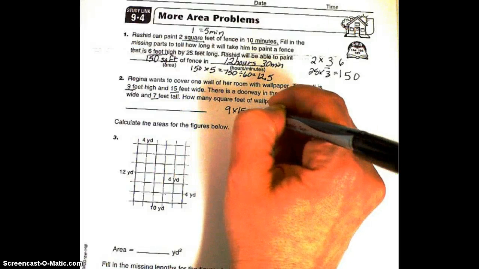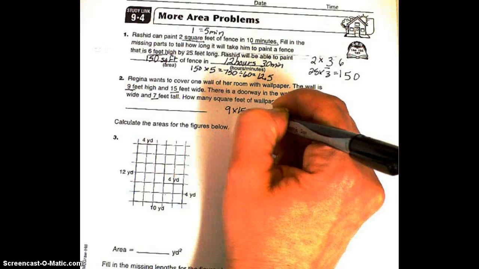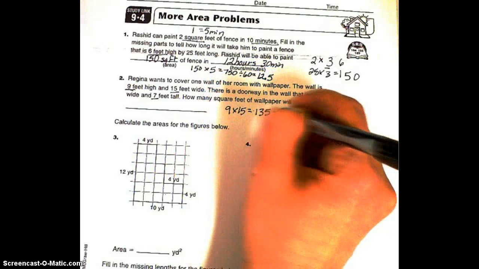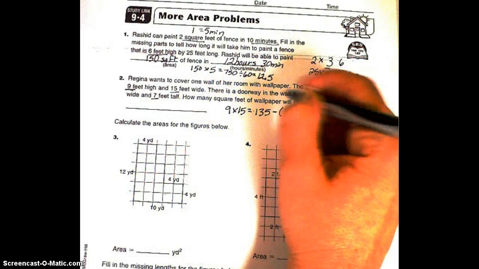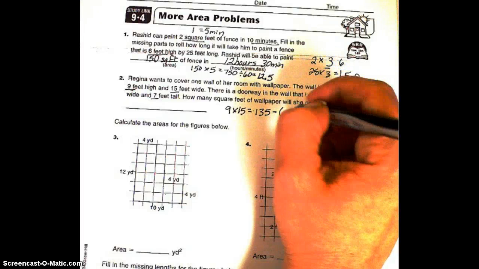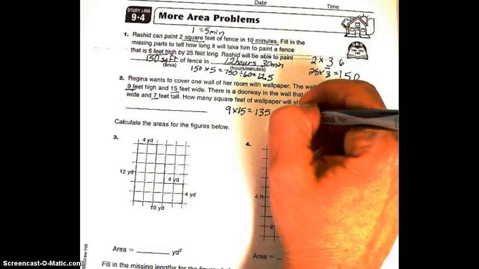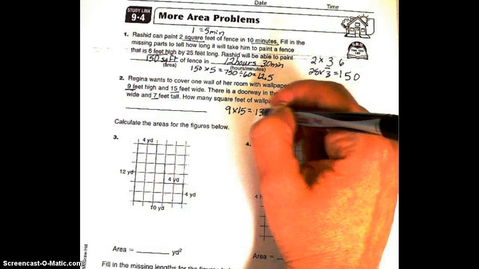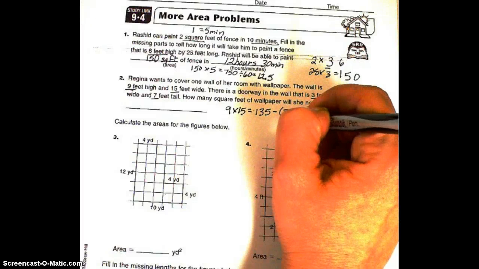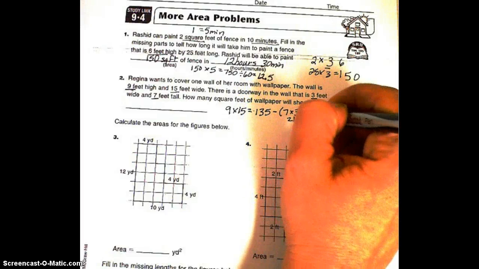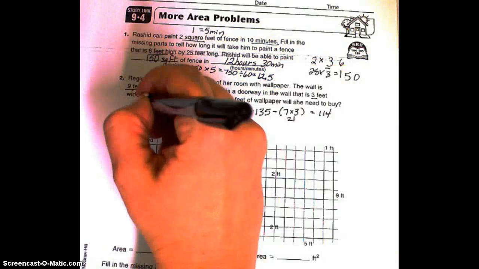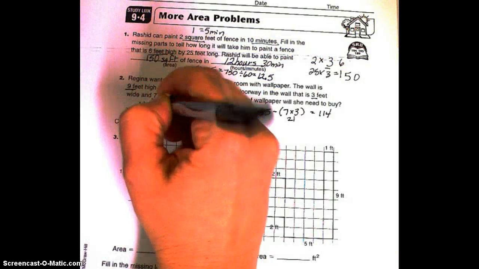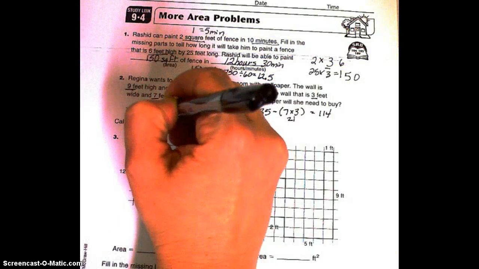Grab a calculator if you want to. And then subtract that part that's the doorway. So subtract from this area, that's 7 times 3, which is 21. So we'll have 135 minus 21, and that will equal 114. And again, we're measuring in square feet.